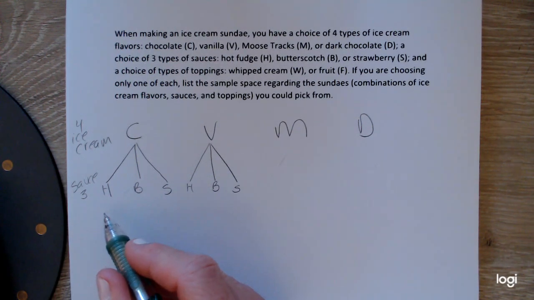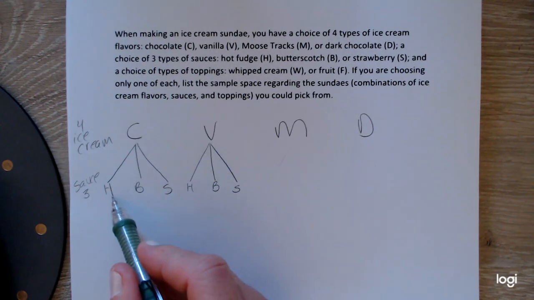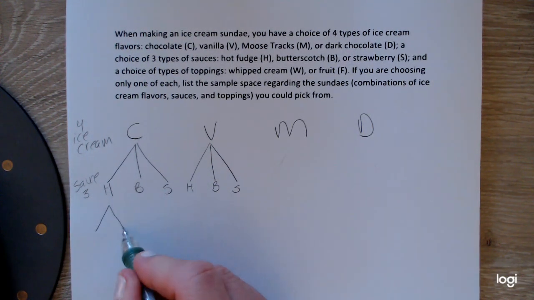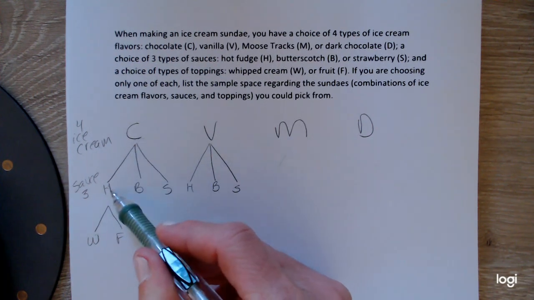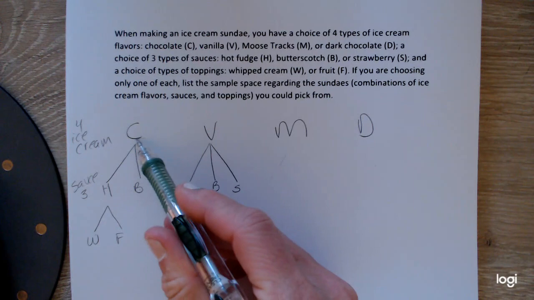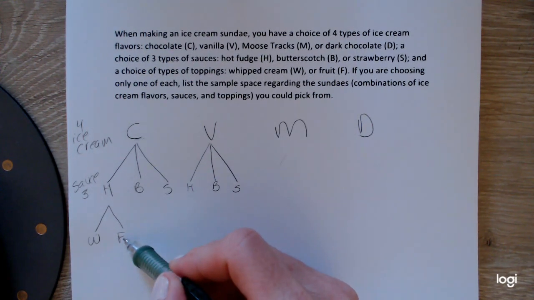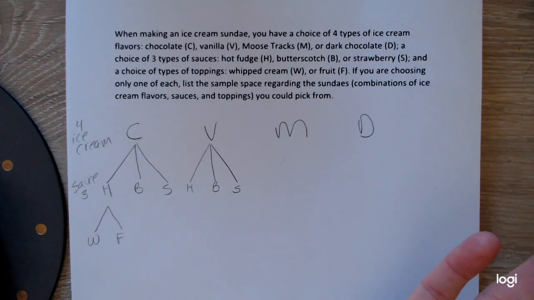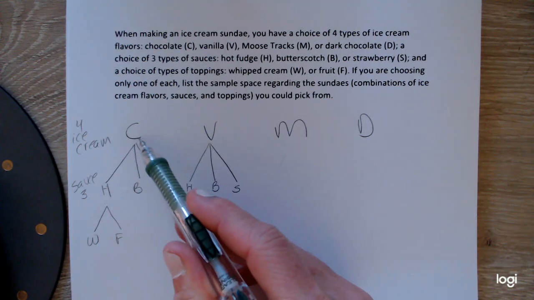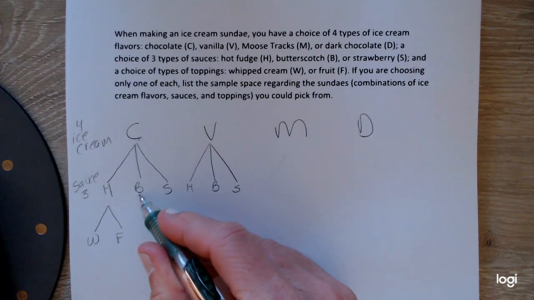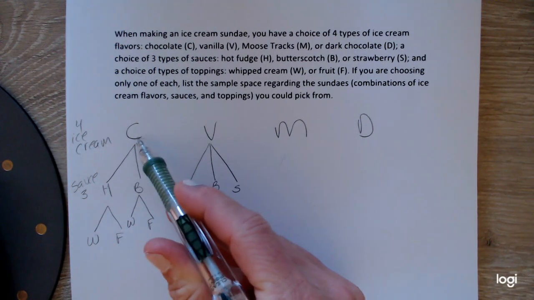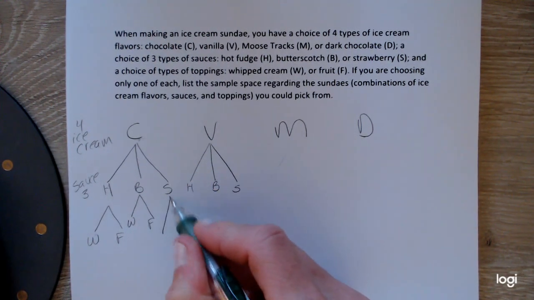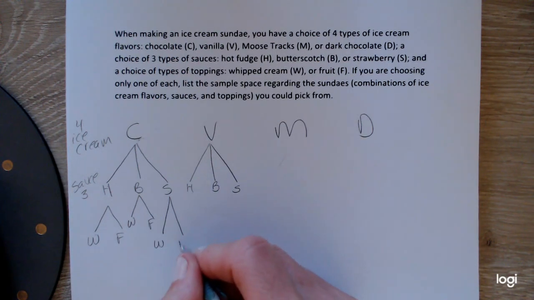And then 2 toppings. So I could have chocolate, hot fudge, and then 2 toppings branching off of there, and that's whipped cream or fruit. So following the path, I could have chocolate with hot fudge and whipped cream, or chocolate with hot fudge with fruit. Okay, clearly that is not my only option. I could follow this path. I could have chocolate with butterscotch and then have 2 branches coming off of that with whipped cream and fruit, or chocolate, strawberry, and then 2 branches with whipped cream or fruit.